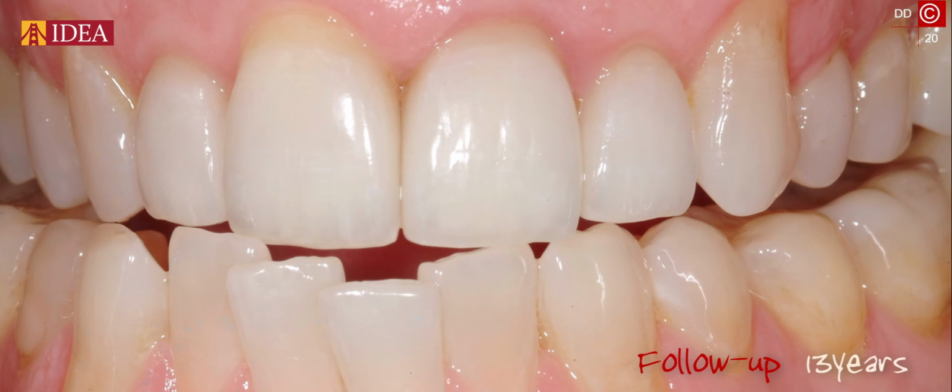We have here the 13 years follow-up of the upper front teeth. Those are 4 feldspathic veneers. Here we have freehand composite veneers. It's a nice example, not the most aesthetic example, but one example of how we can mix biomaterials. Because again, it's a completely wrong concept to believe that all the teeth must be restored with the exact same material.